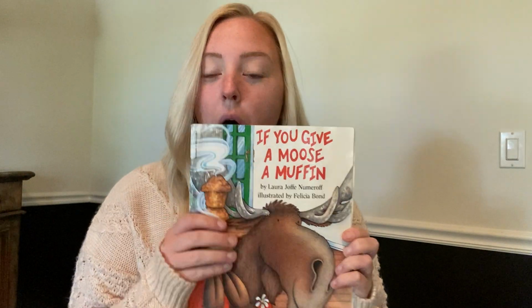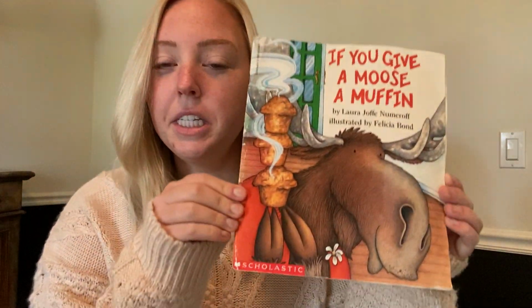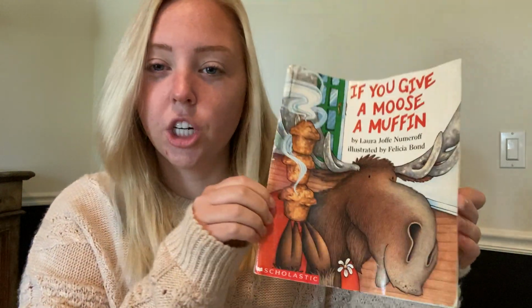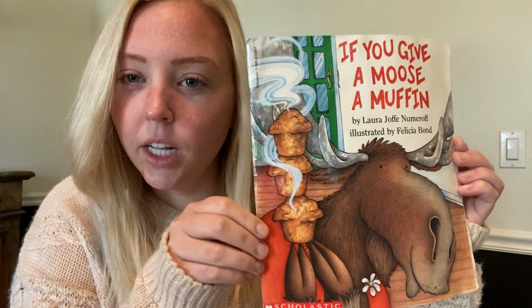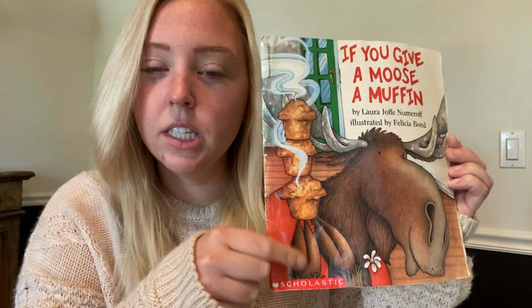So today we're going to be reading the story, If You Give a Moose a Muffin. I love this book. So remember our 3 ways to read a book? The first way is to read the pictures. So that's what we're gonna do. I can see on the cover, I'm reading the pictures. On the cover, I see a moose and he looks like he's holding some muffins. So that's what I know from the cover.